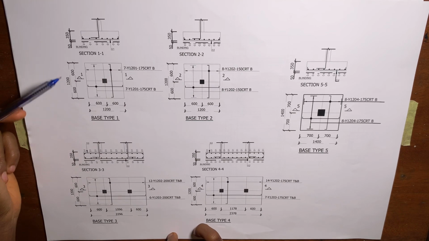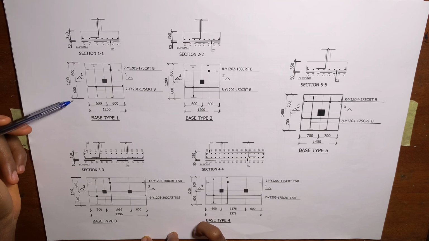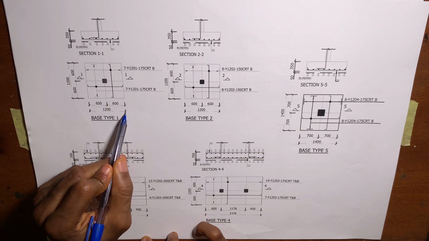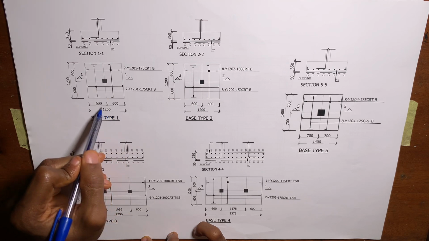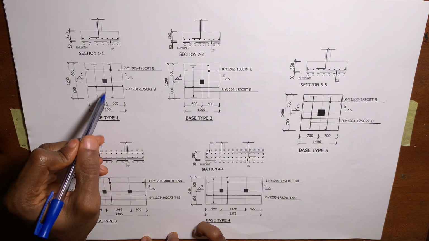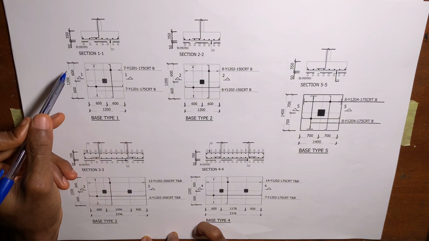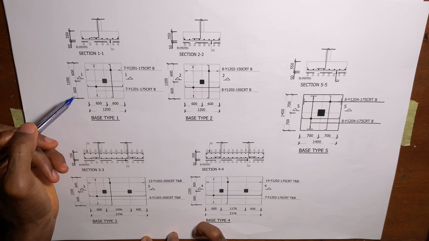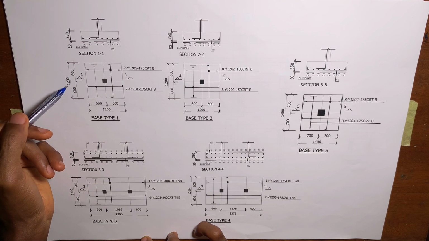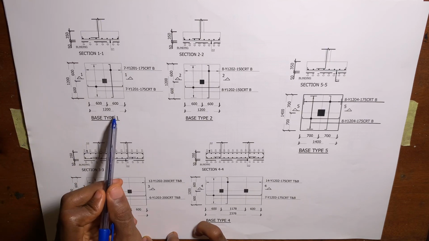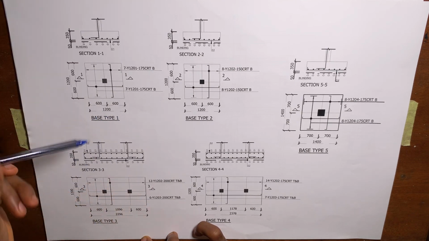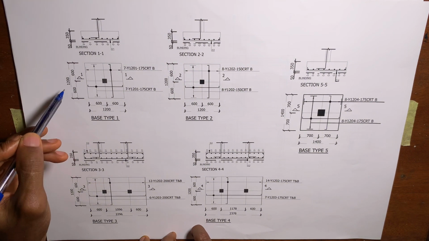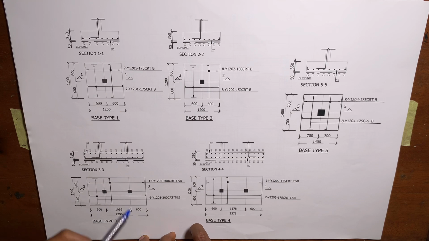For base type 1, you can see that the length is 1200. The width is 1200. The center point for the column base will be the length divided by 2, the width divided by 2. That's why you can see 600 here, 600 here. If you add them together, it gives you 1200. The same thing applies for the width. So it means that for type 1, the length and the width are equal: length of 1200, width of 1200.